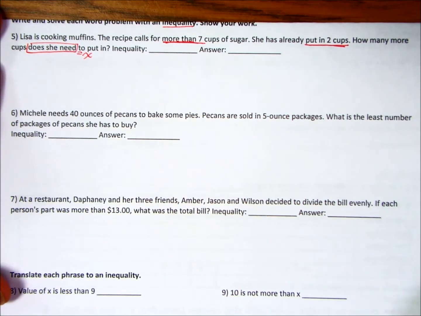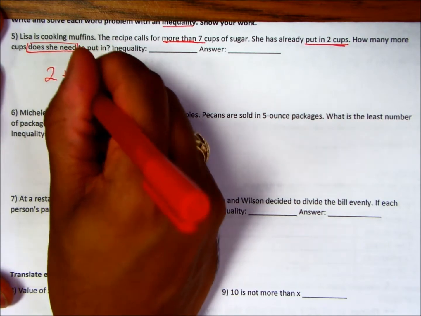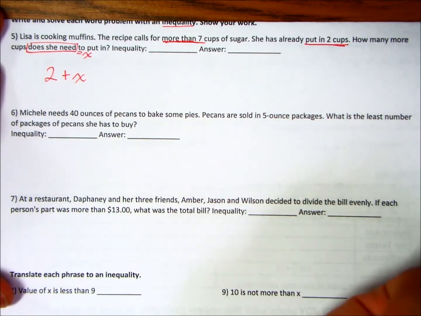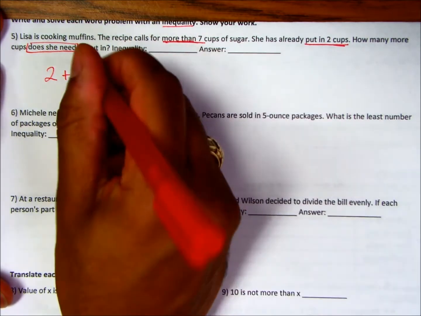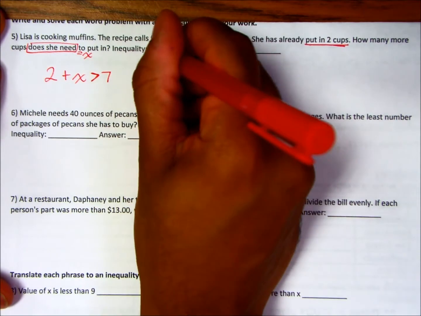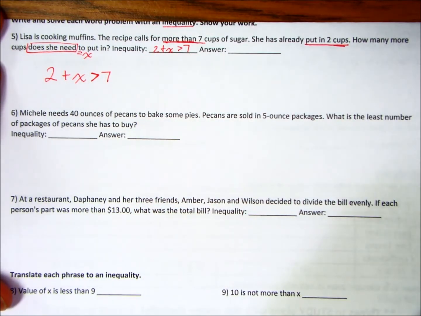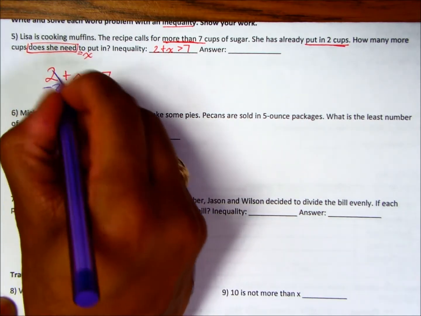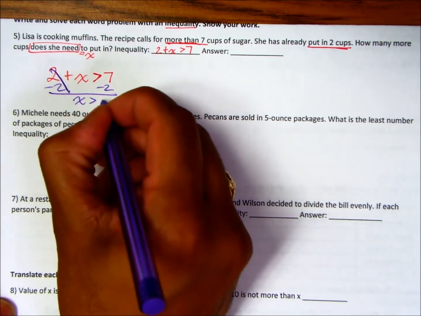That's my mystery. So think about it. She has 2 cups. She's going to add a random mystery amount. And the recipe says it has to be more than 7. So this side has to be greater than 7. That's your inequality. Let's solve it. Subtract 2 from each side. You get x by itself. You get x is greater than 5.